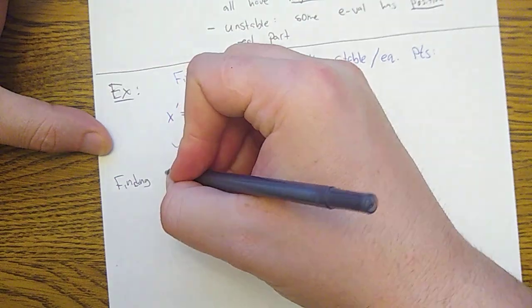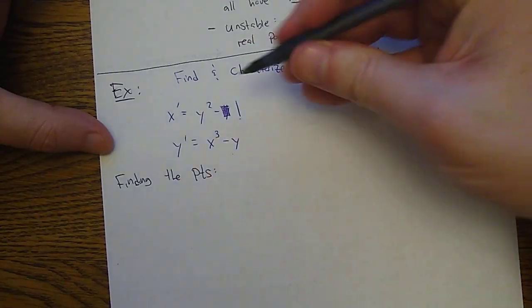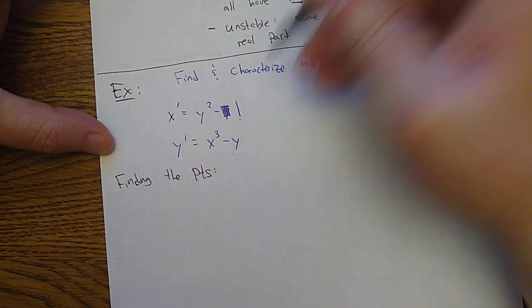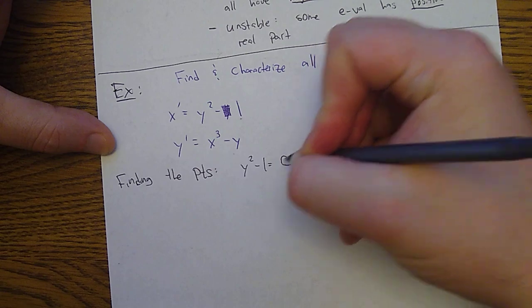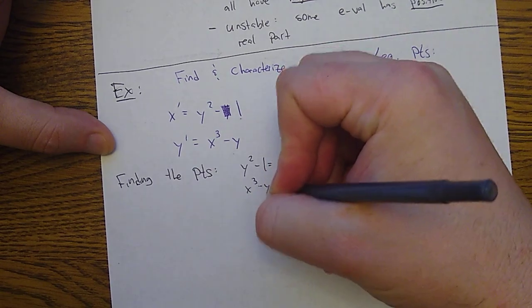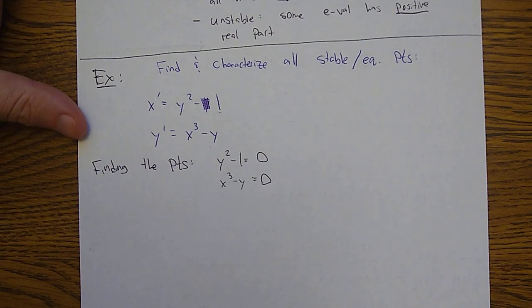So the first skill that this showcases is you have to solve a system, and this is a nonlinear system. And, in general, this can be hard.